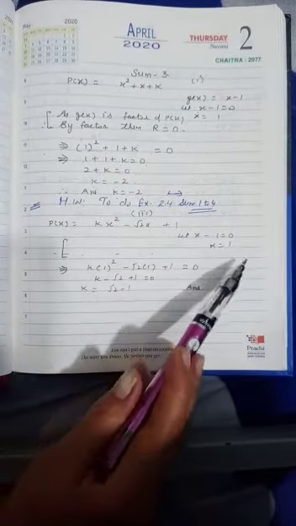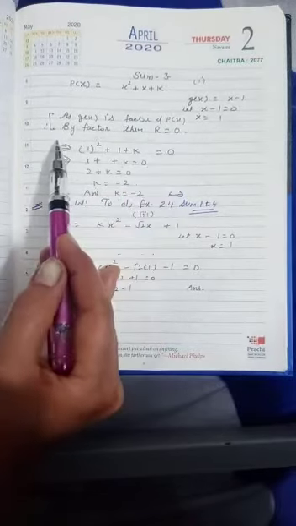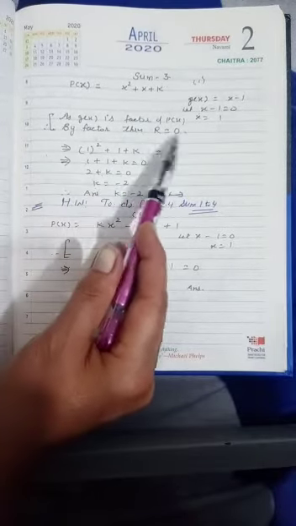Again you have to write the same steps we did yesterday: as g(x) is a factor of p(x), so by the factor theorem the remainder is equal to 0. You must write this step also, otherwise marks will be deducted. So what is the reason? As g(x) is a factor of p(x), so by the factor theorem the remainder is equal to 0.